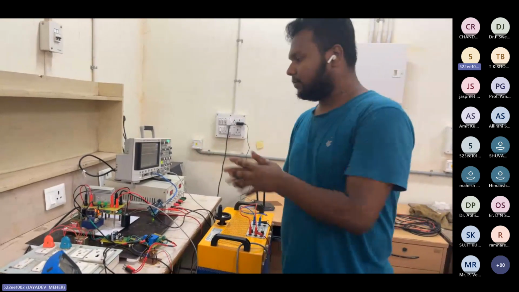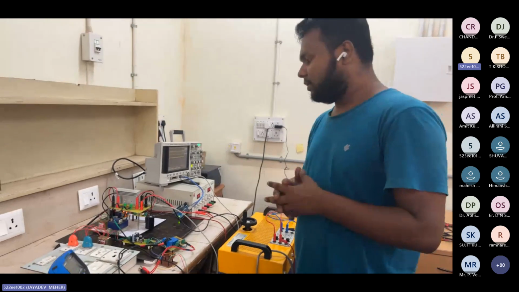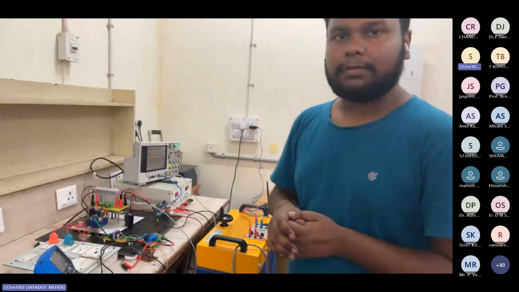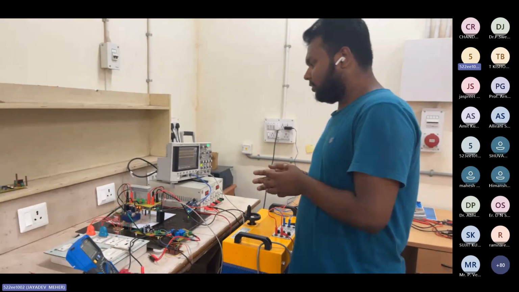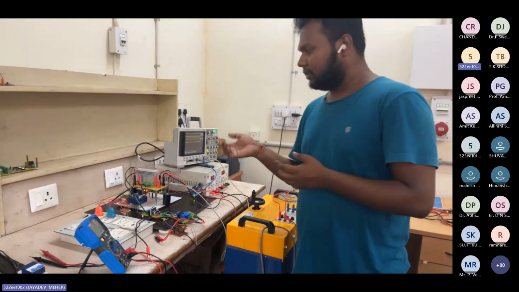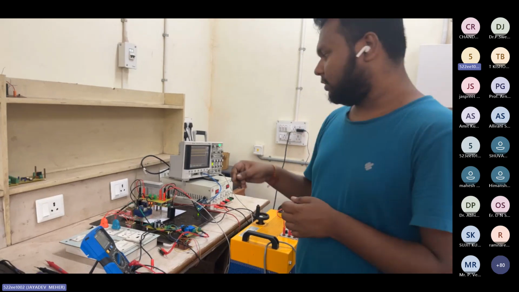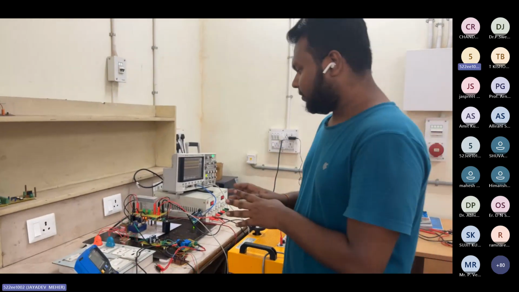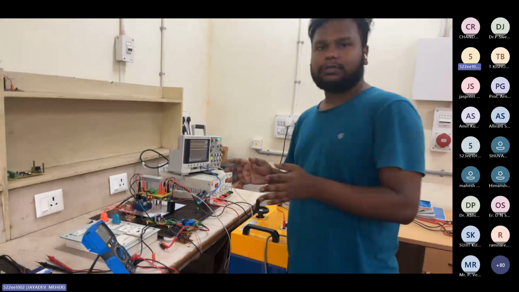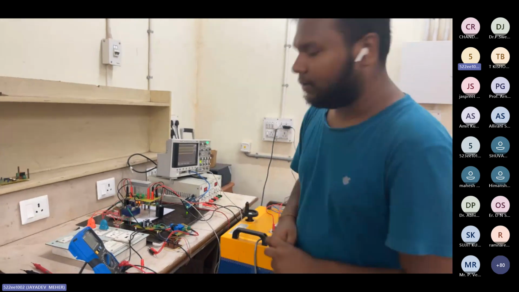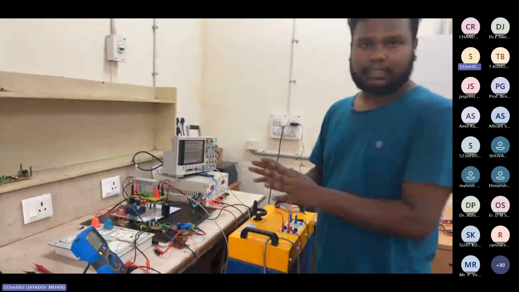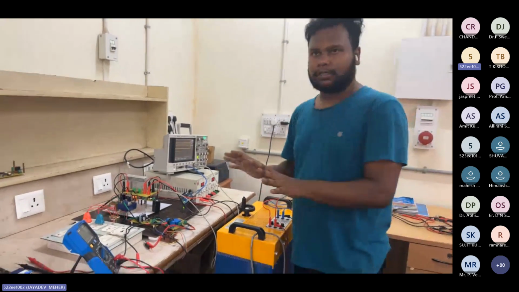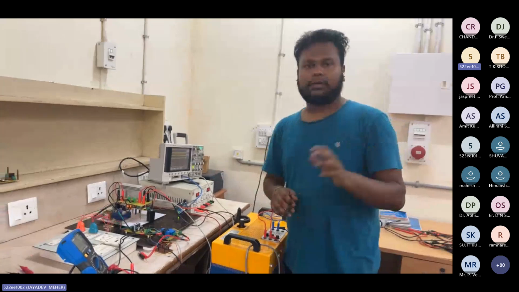After 10 or 11 ampere it will be affected, and I think failure will happen. That's why I designed the boost converter for up to 8 to 9 ampere. Now the laboratory session has been completed. Now I go for the conclusion.